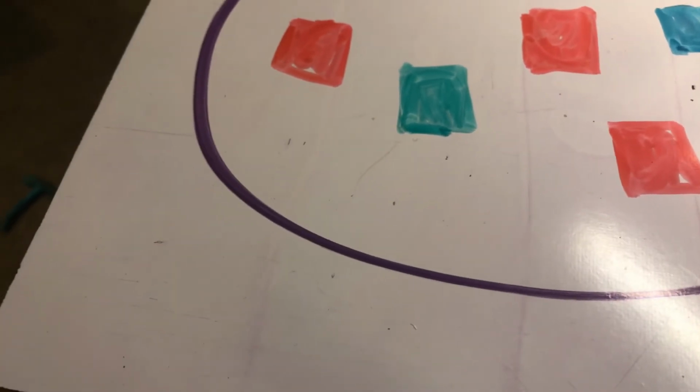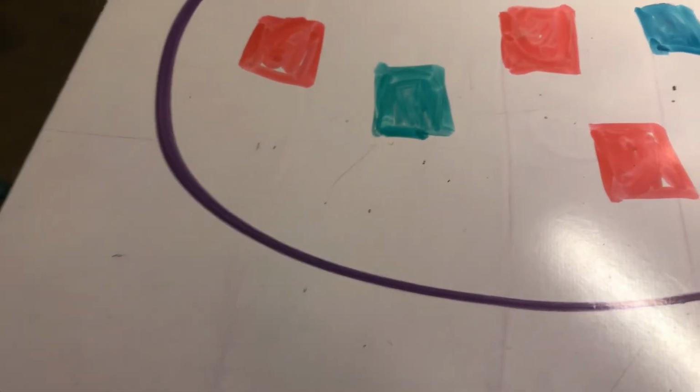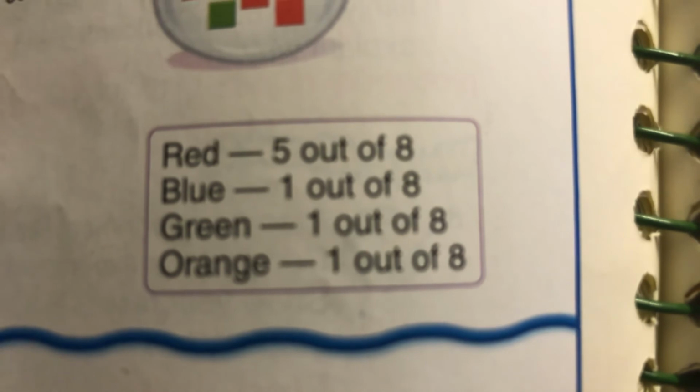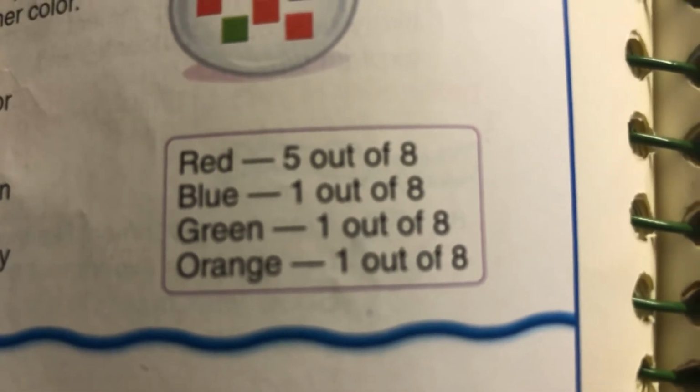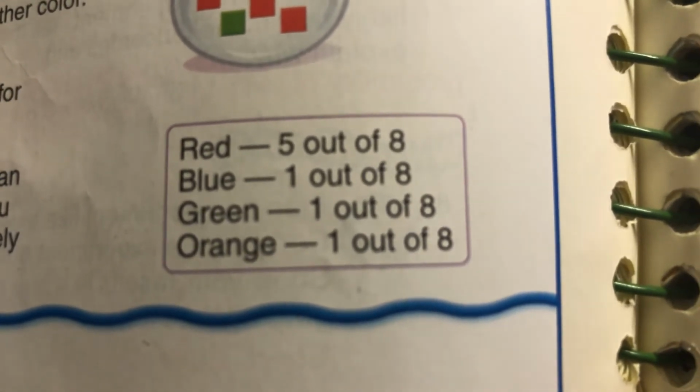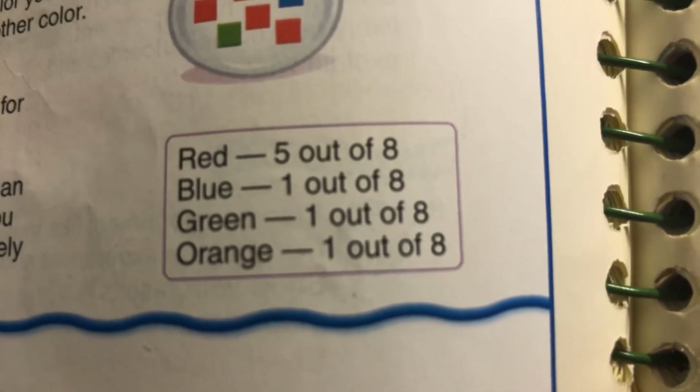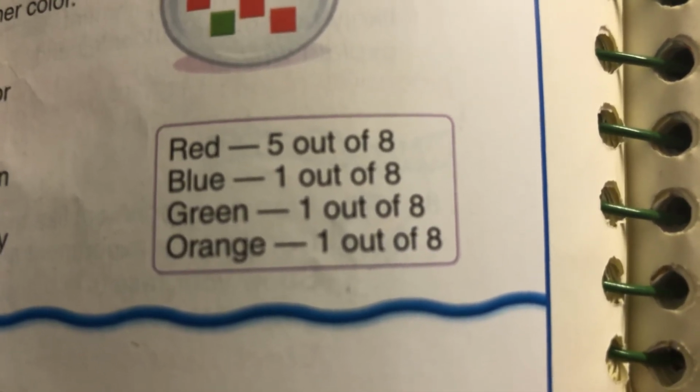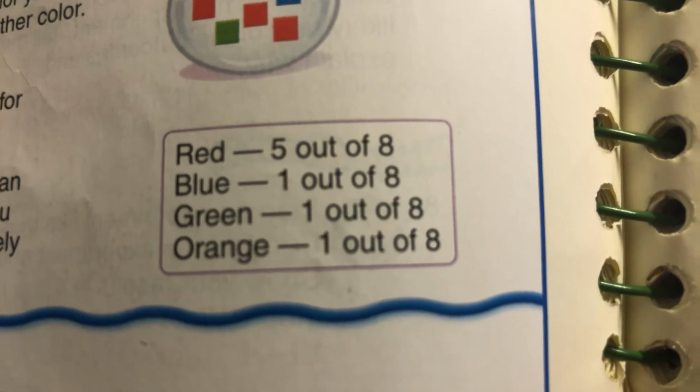So just based on this information, which is what we just figured out, because red has the highest probability of occurring, my prediction would be I'm probably going to pick a red tile out of that bunch.